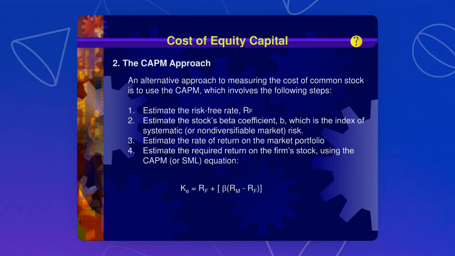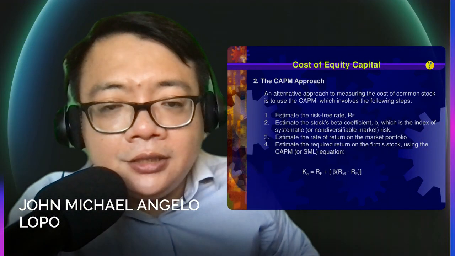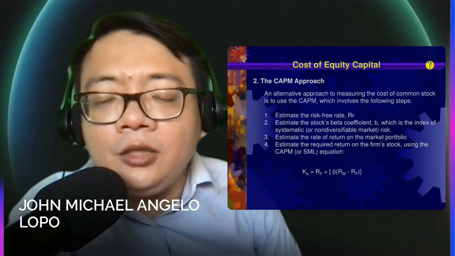RF is your risk-free rate, meaning there is no risk, that's why it is risk-free. The beta here is the beta coefficient, which measures your systematic or non-diversifiable risk.